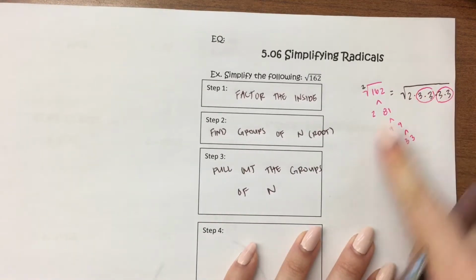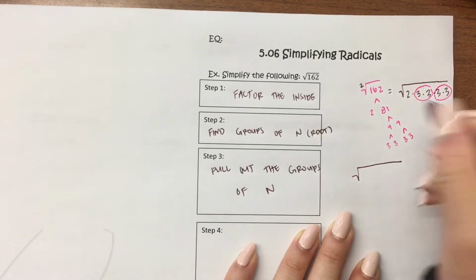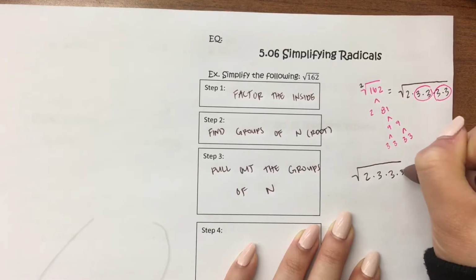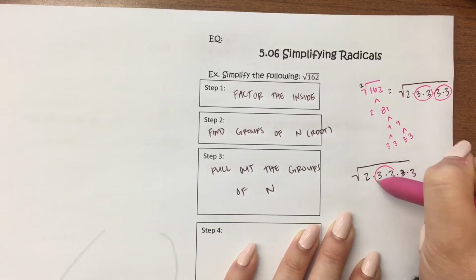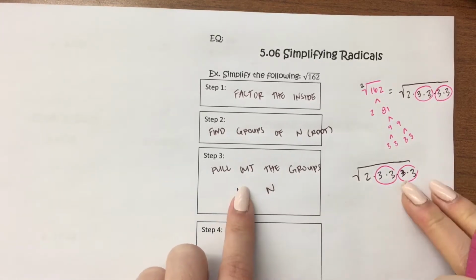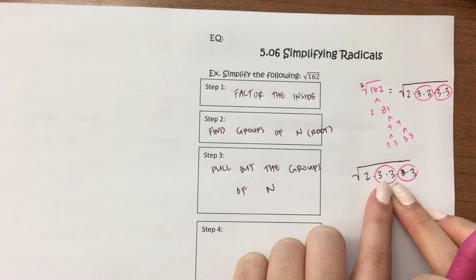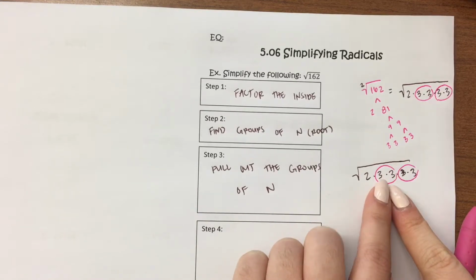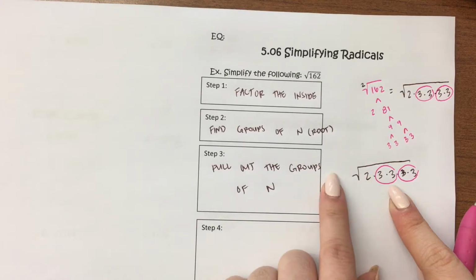I'm going to go ahead and write this down over here so I have more space. So let me write this over again. So 2 times 3 times 3 times 3 times 3. And I said here my group of 2. Okay, so for step 3, once you guys find that group of 2, or whatever your n is, I'm going to pull out that number outside the house. And it's important to recognize that once you pull out that number, you only need to pull out 1. Don't pull out 2, just pull out 1 from each group.